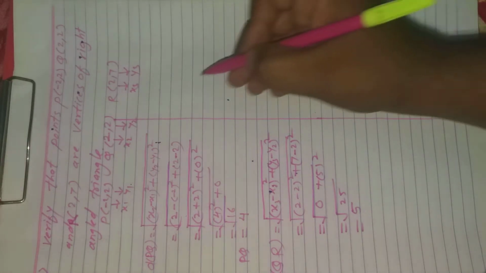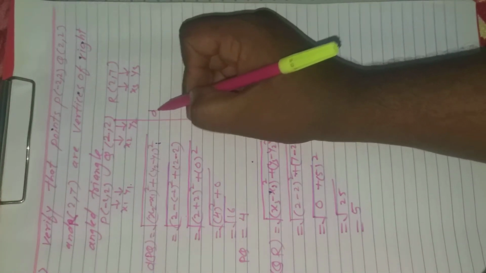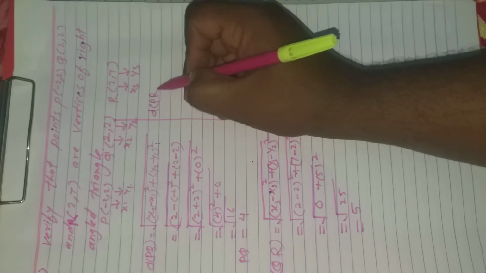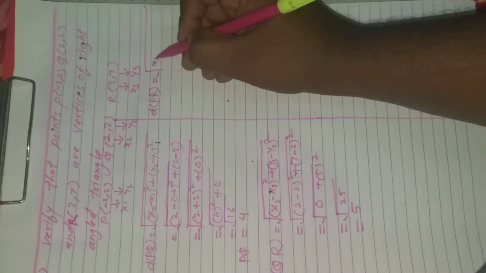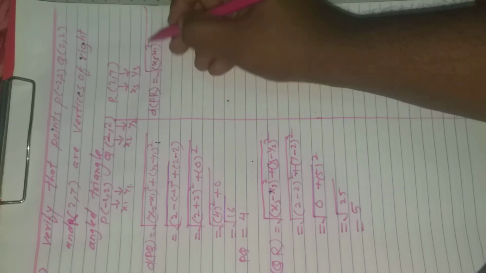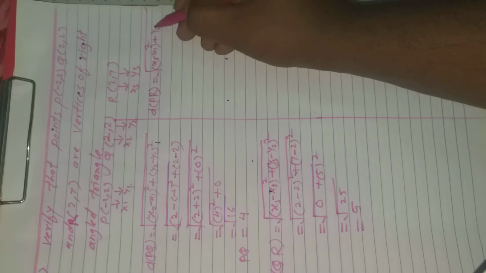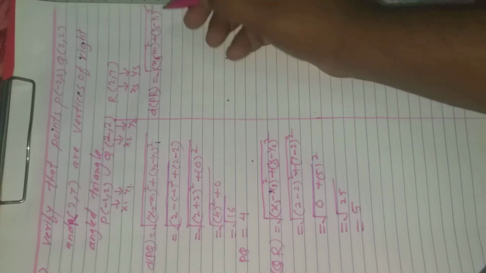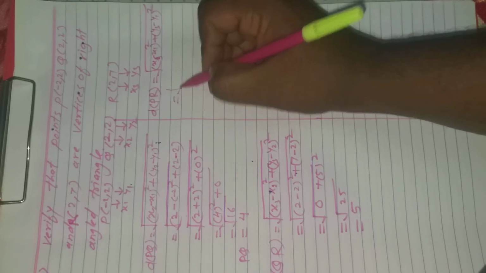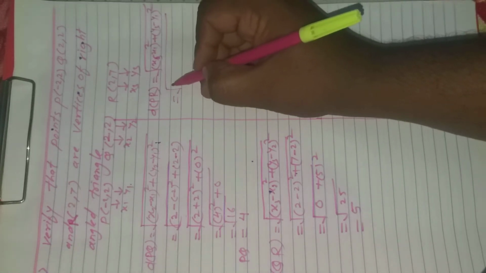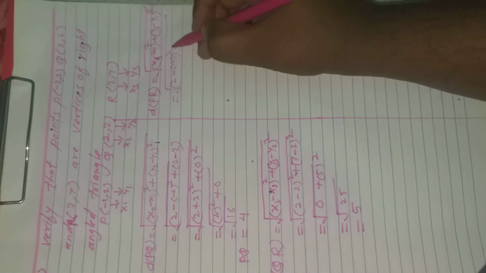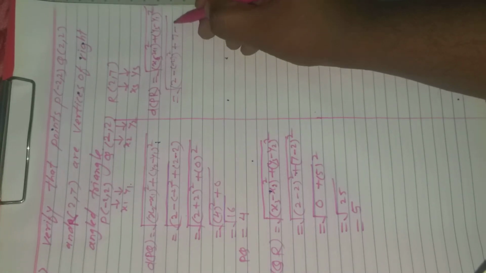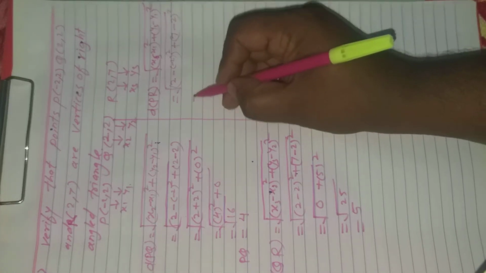Now similarly we will find the distance of PR. We will write the formula: square root of (x3 minus x1) square plus (y3 minus y1) square. Then we will substitute the values. x3 is what? 2 minus (-2) square plus y3 was 7 minus 2 square.